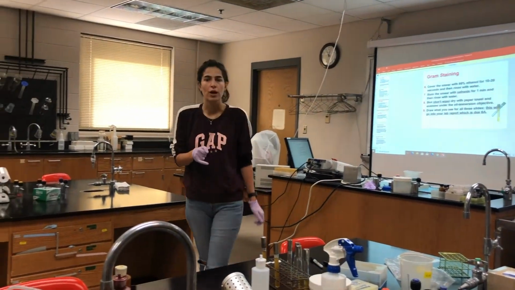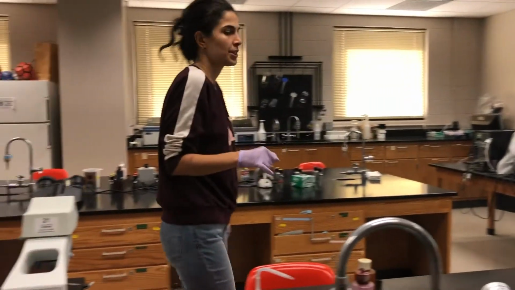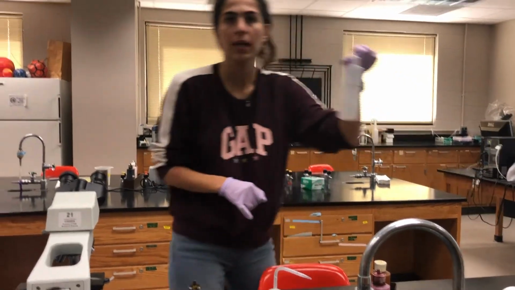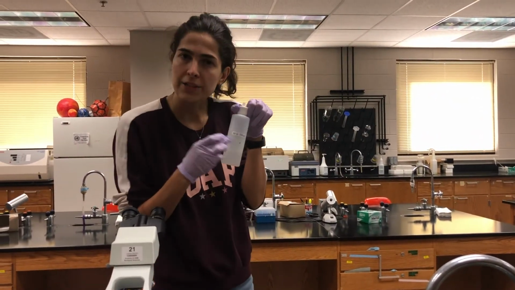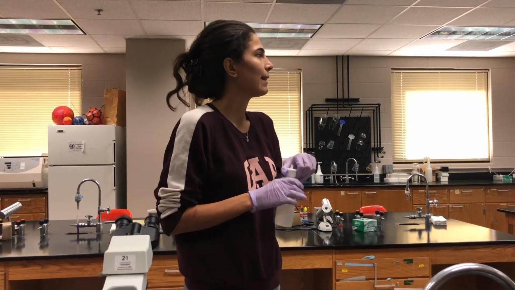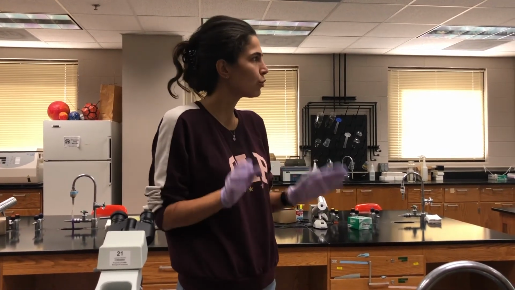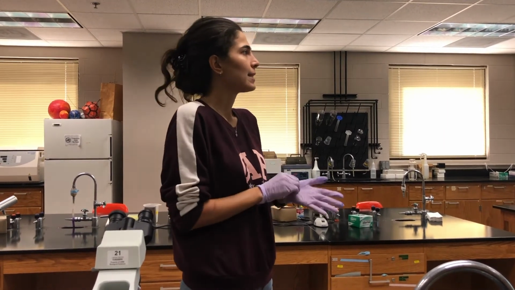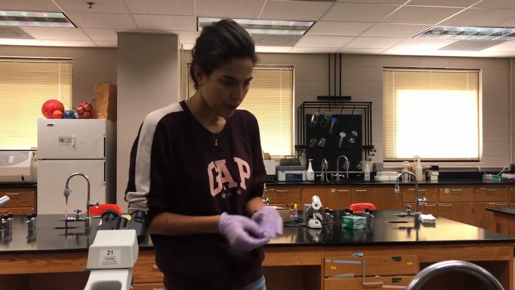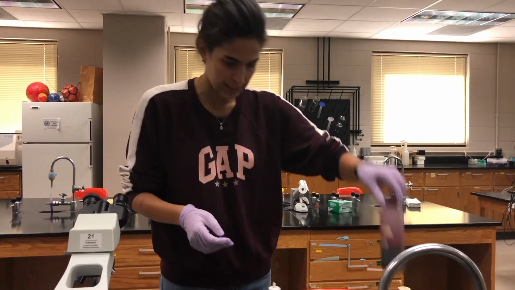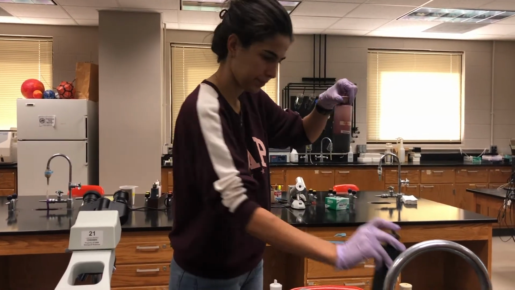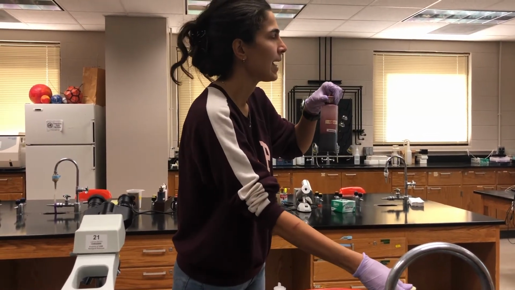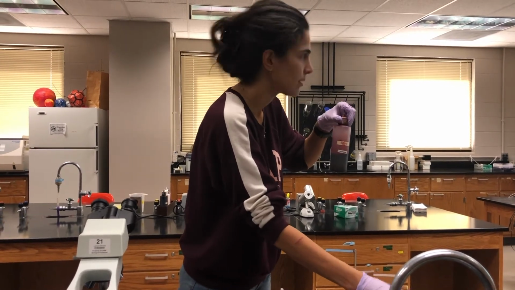we need to cover the smear with 95% ethanol, which is the decolorizing agent step, and then we need to wait for 10 to 20 seconds and rinse it with water again. Then stain the smears with safranin. Here is the safranin for 1 minute, and then rinse it with water.